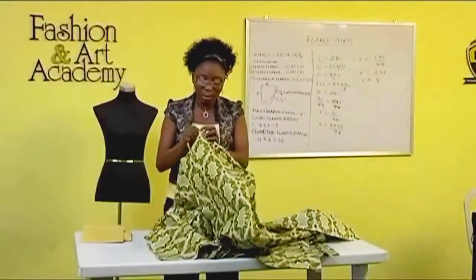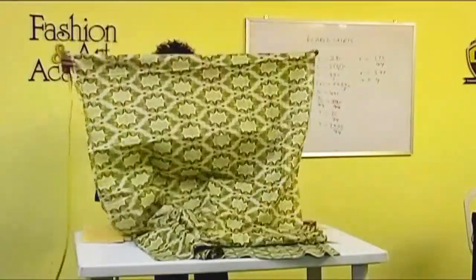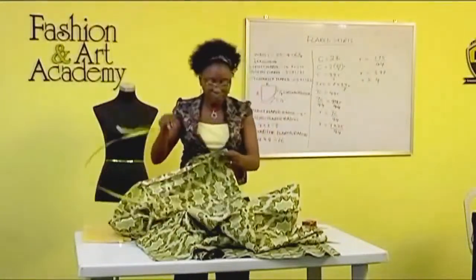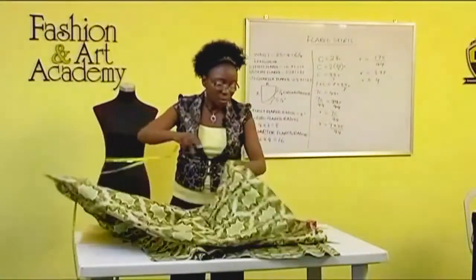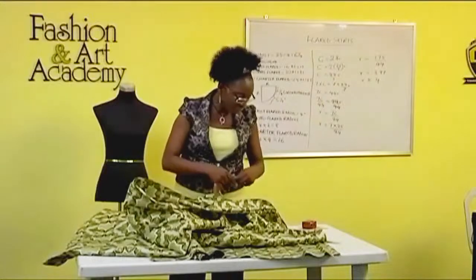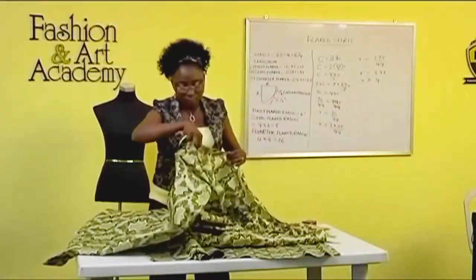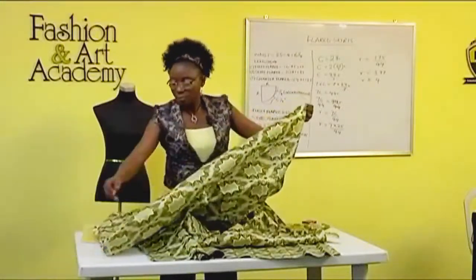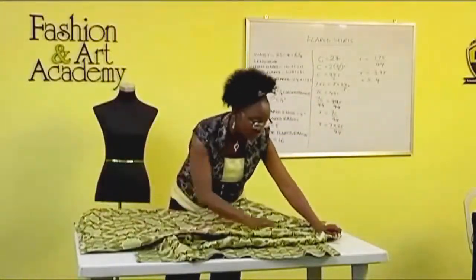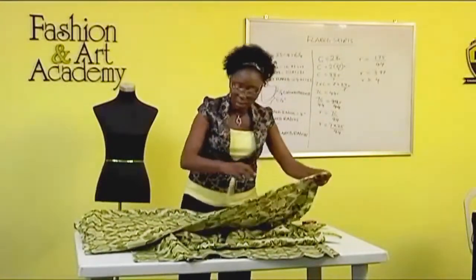So all I need to do right now is just to fold it at both sides and cut it out. Once I fold this side here, I pin it. I fold the other side and measure. I measure out 44 inches on the other side. Now once I've gotten that, all I just need to do is pin it on the other side and cut it out. I cut that line out.